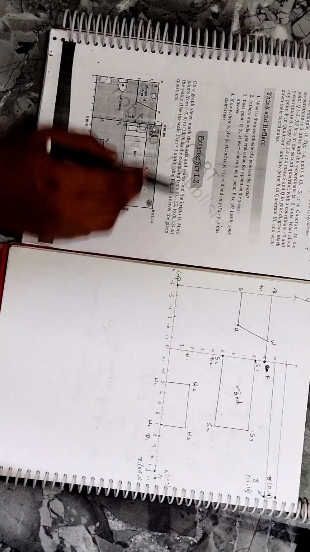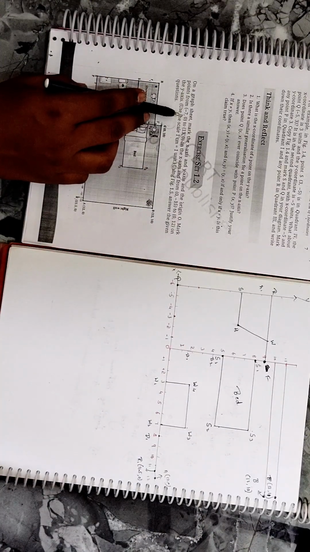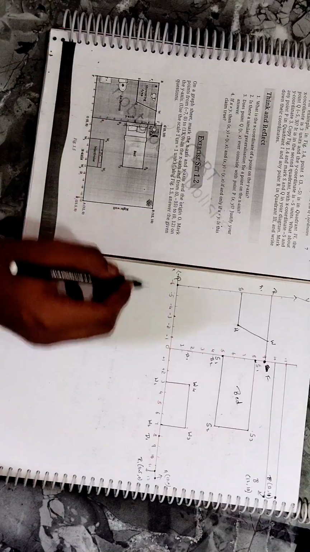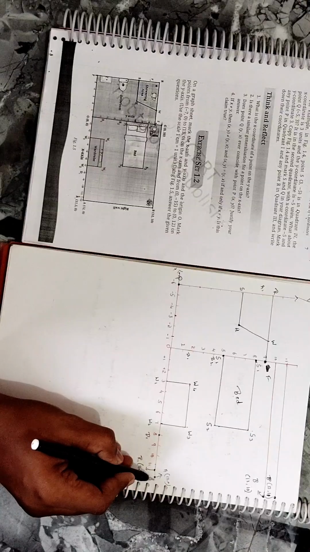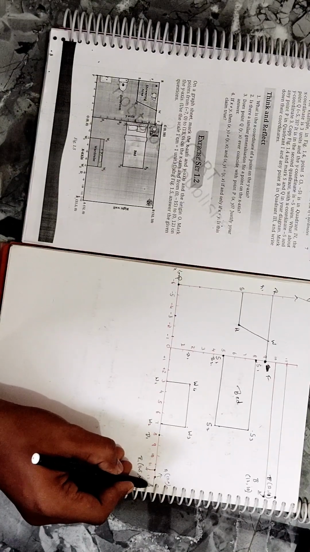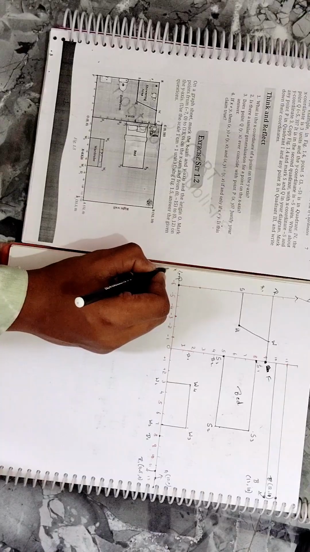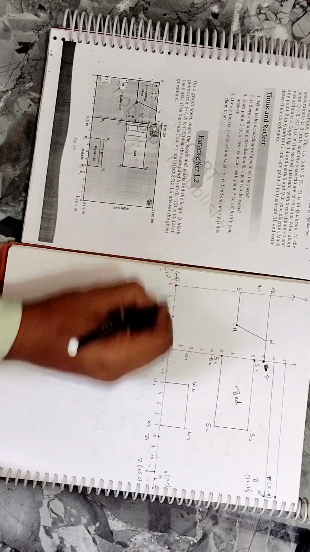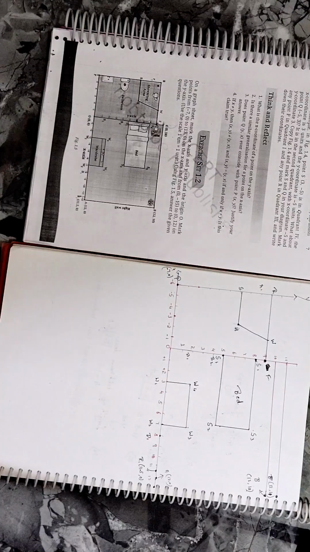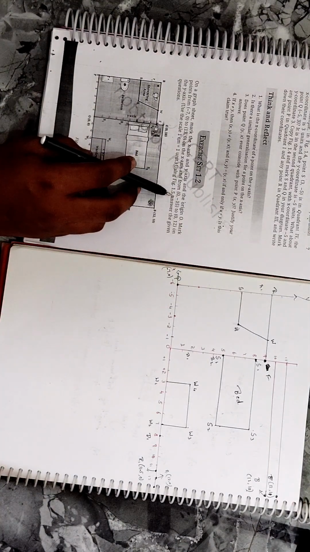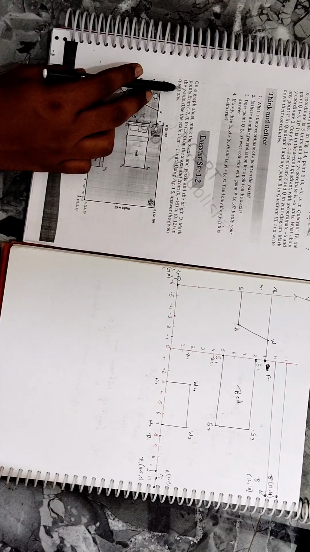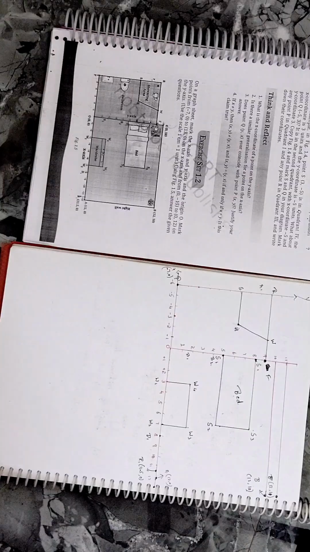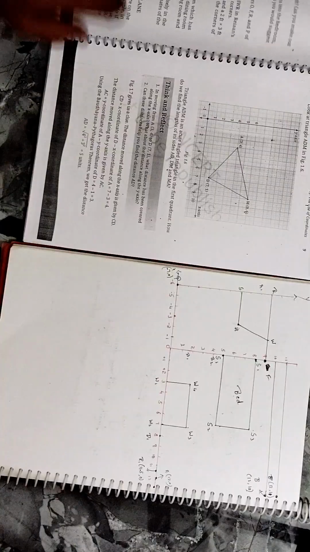Then mark the points from -7, 0 to 13, 0. -7, 0 means here, and 13, 0 will be here on the x-axis, and from 0, -15 to 0, 12 on the y-axis. Use the scale they give, and we'll see the questions.